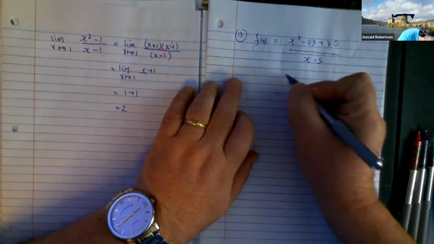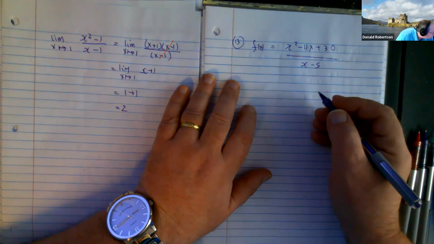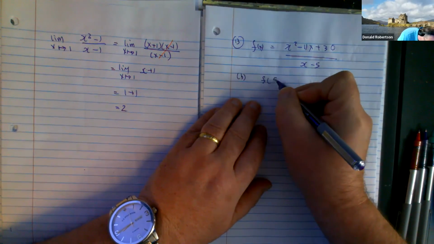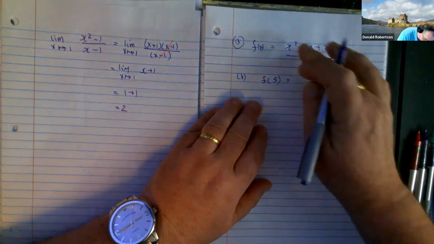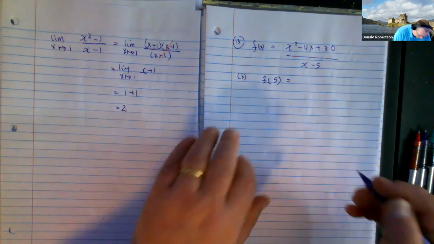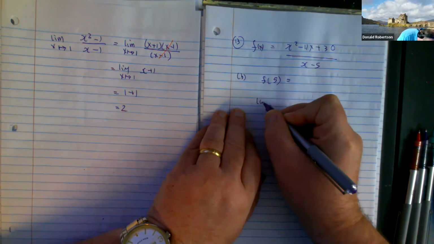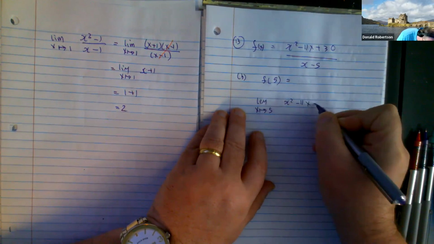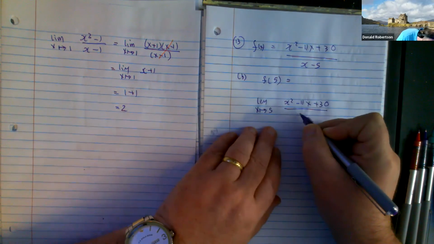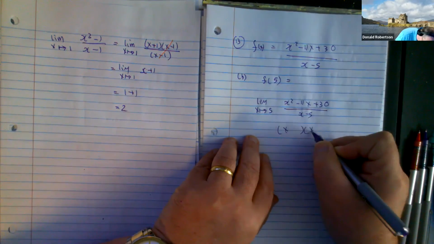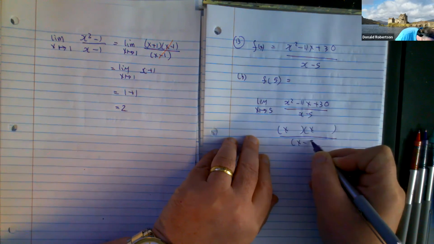So all we need to do is answer some of these questions. The one I'm going to do is figure out what the value of the function needs to be to plug the hole up, which is basically part B of this question. Part B says, what does f of 5 need to be equal to make this function continuous and remove the discontinuity? So I'm going to do the overall limit as x tends to 5, and I'm going to do the factor and cancel method.